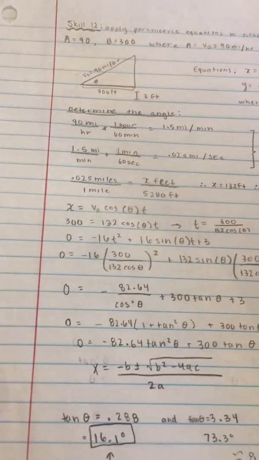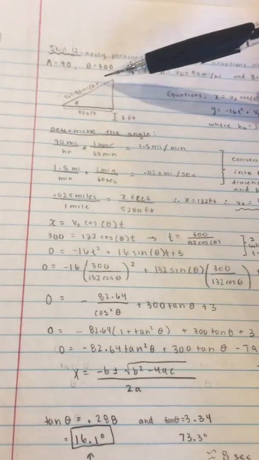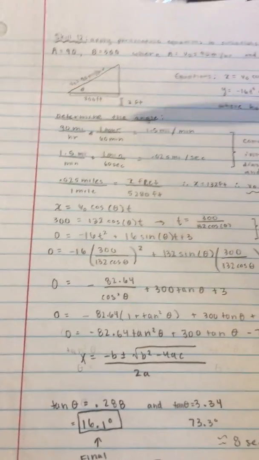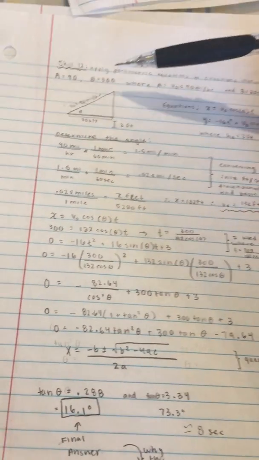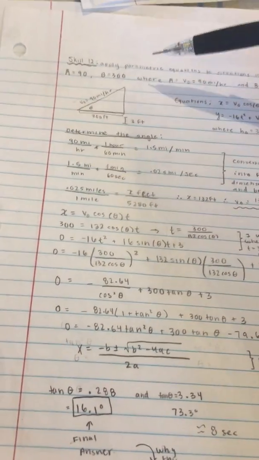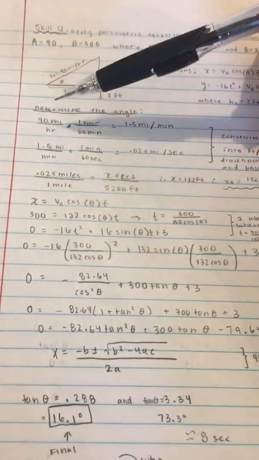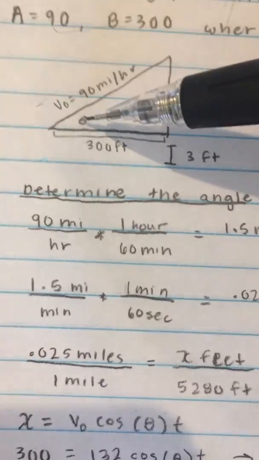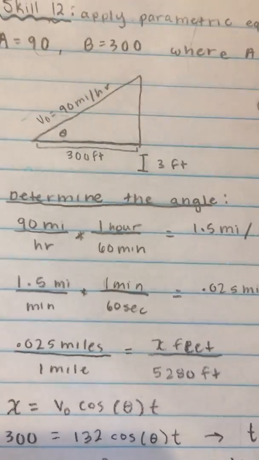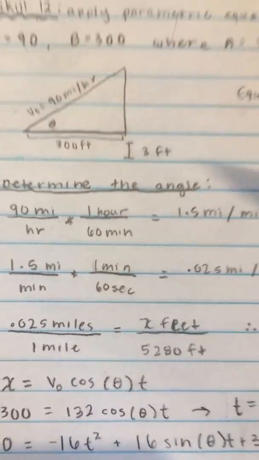I chose 90 for my velocity, which is 90 miles per hour, and I chose b to be 300, which is the distance traveled. It was also given that contact is made 3 feet above the ground, so that 3 feet is the initial height. The first thing I did was draw a quick diagram. We had to find theta, this angle, given this velocity, this distance traveled, and the initial height.